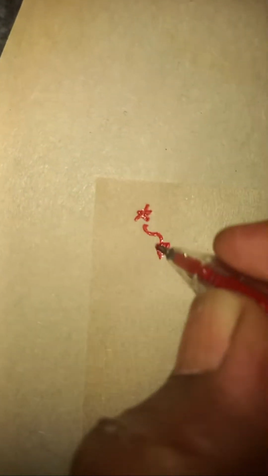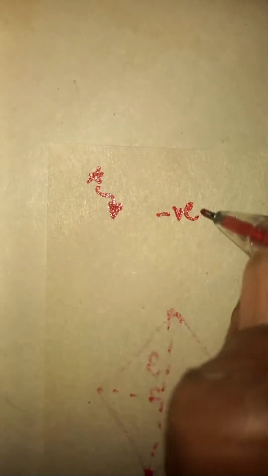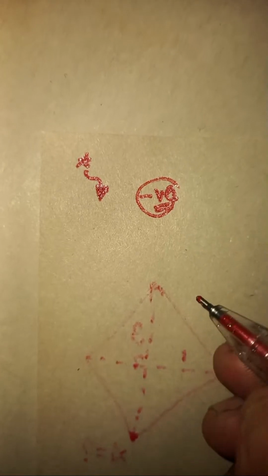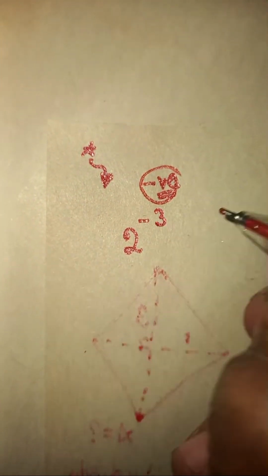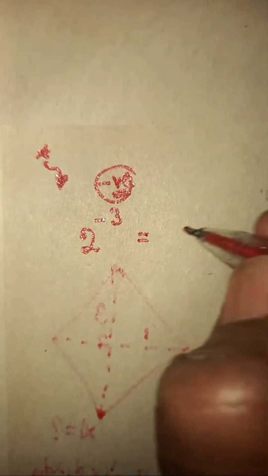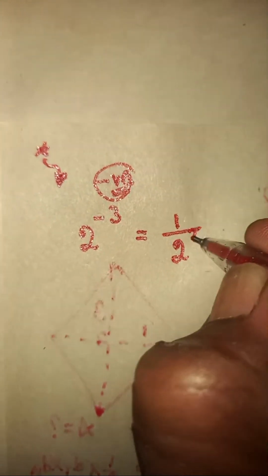Start a new page. Here they are giving one more type of problem in exponents, that is about negative exponents. I'll tell how to handle negative exponents. If they give 2 power of minus 3, you can write it as 1 by 2 cube.